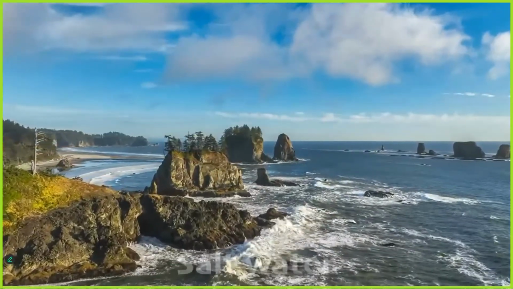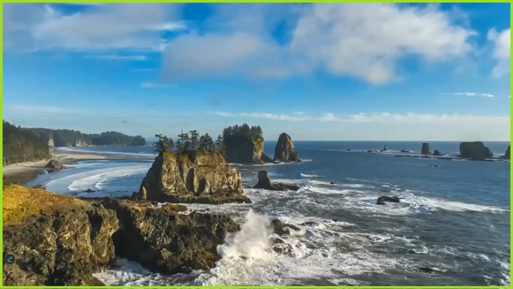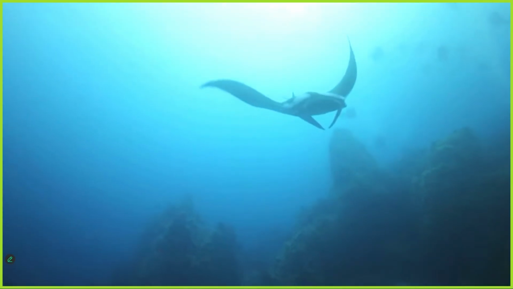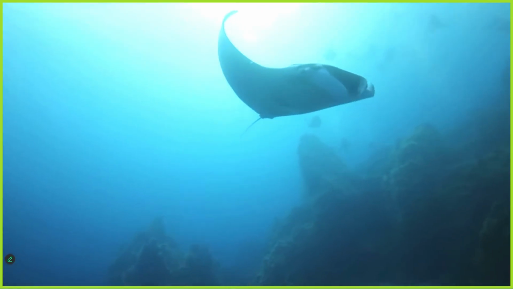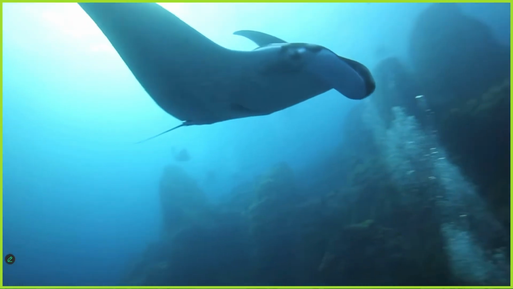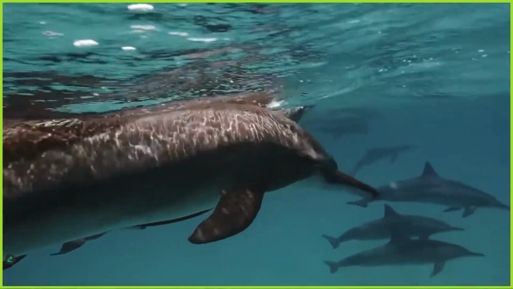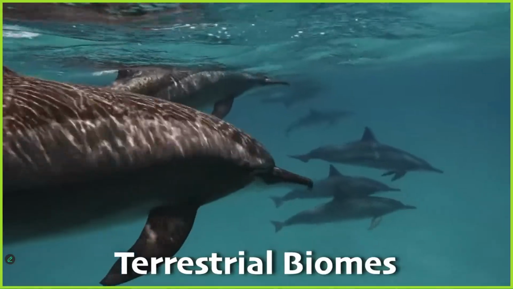The animals and plants in these biomes are well suited for living in the water, some in the deep ocean trenches and others in shallow riverbeds. Animals living in aquatic biomes can only survive here and would not do well in the rest of the biomes, which we call terrestrial biomes.